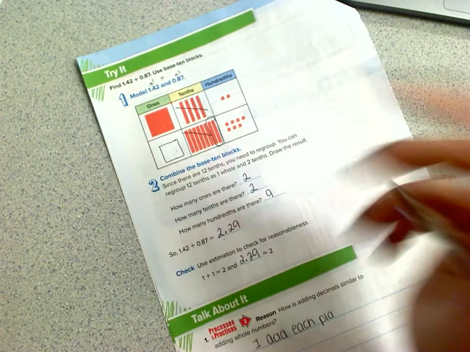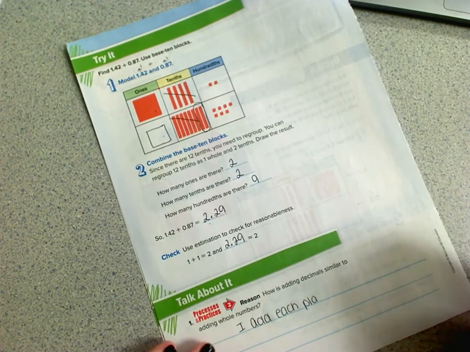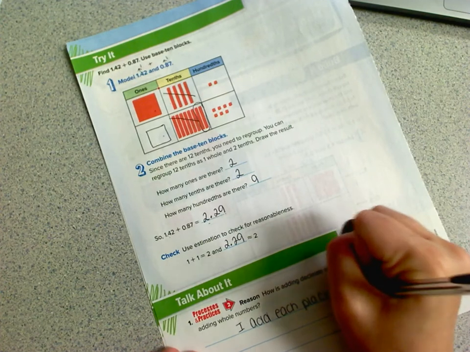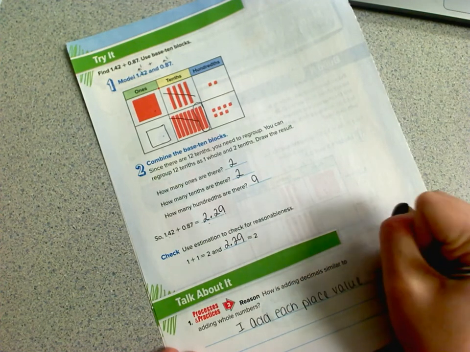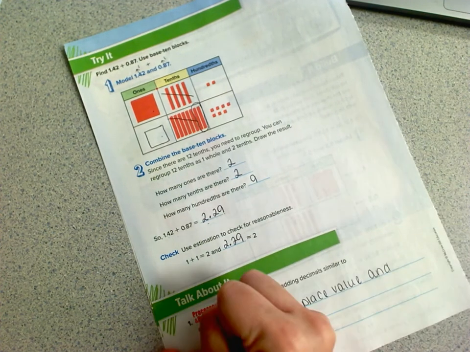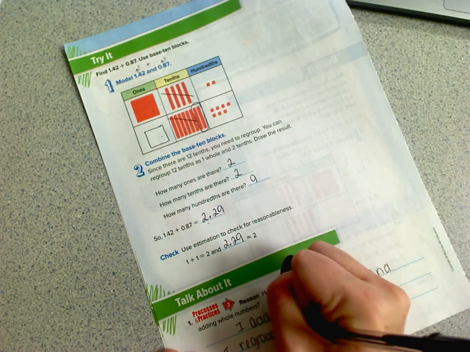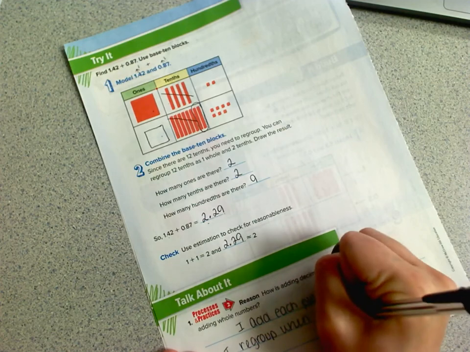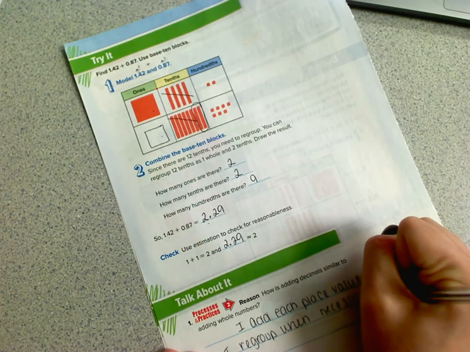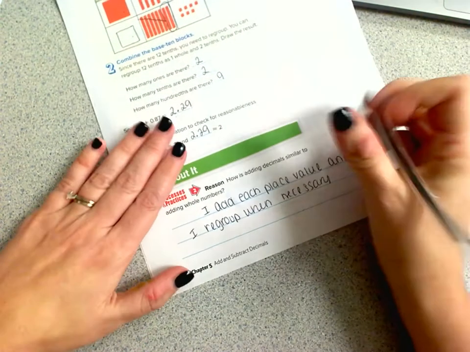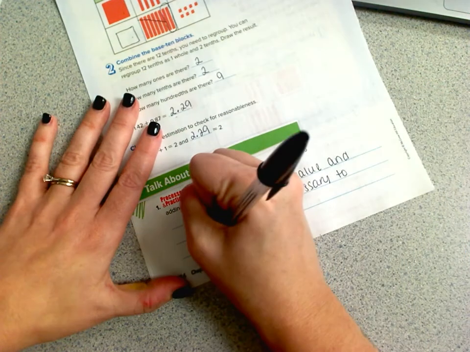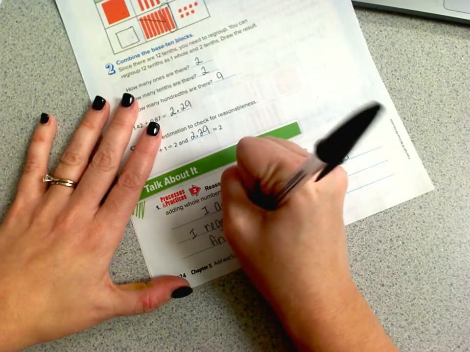This is called regrouping. Do you do that in normal addition? You do. So you add each place value and you regroup when necessary to find the sum. And that's how it's similar.